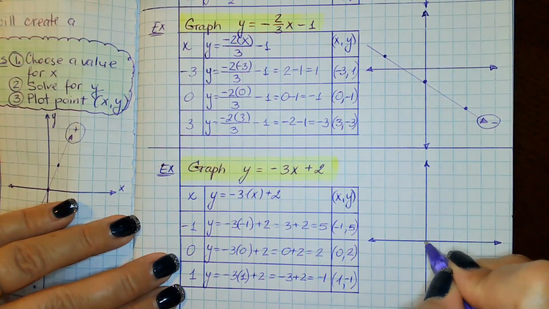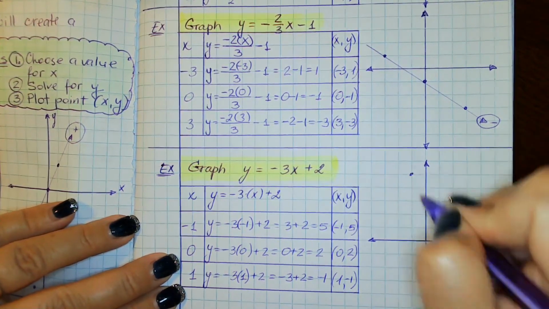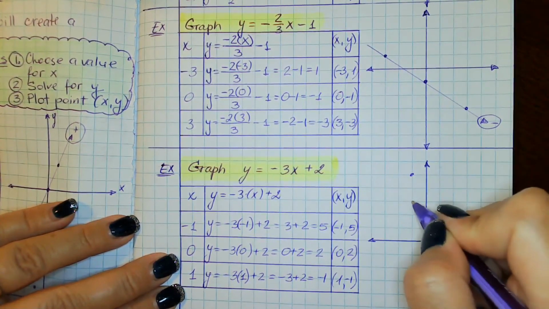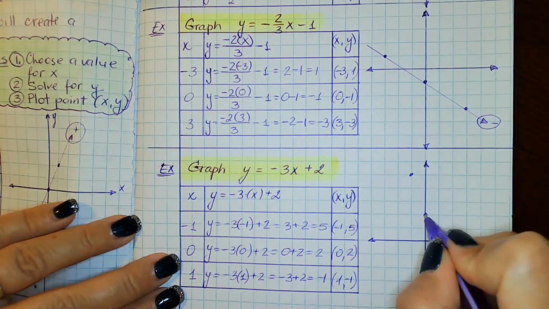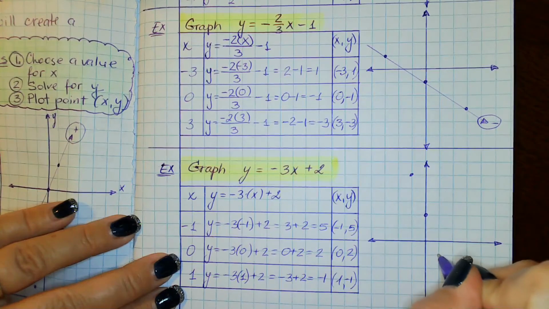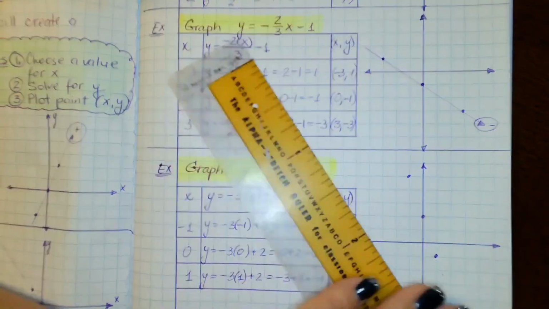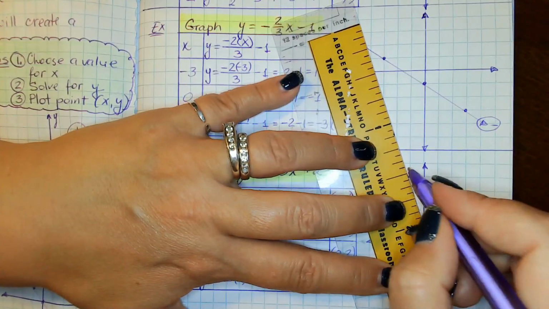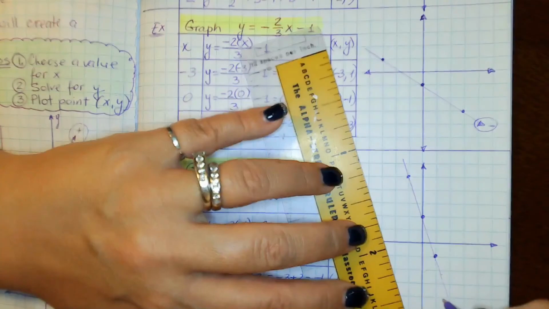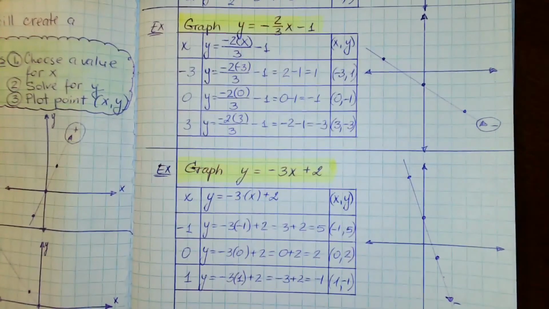Let's see. Negative 1, 5, way up here. So negative 1, 1, 2, 3, 4, 5, then 0, 2, and then 1, negative 1. The 3 points line up in a negative line.